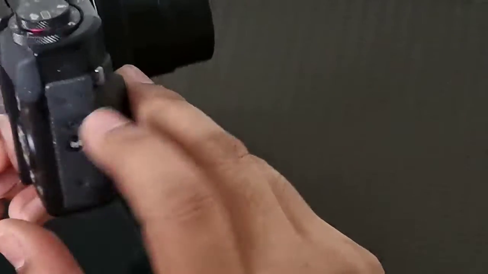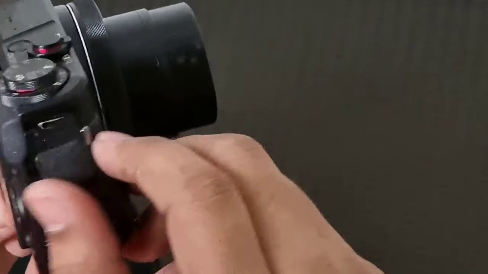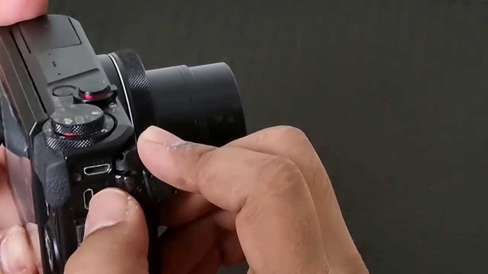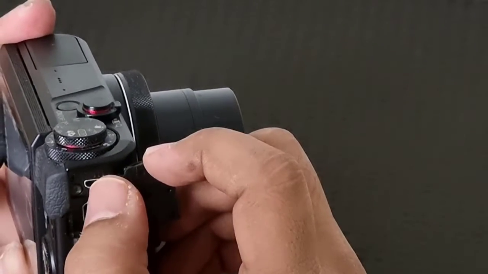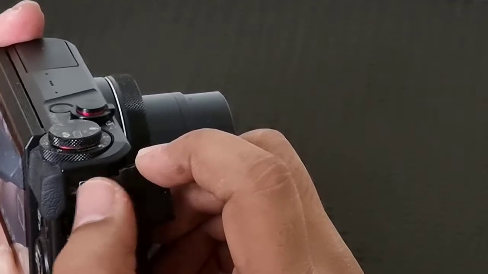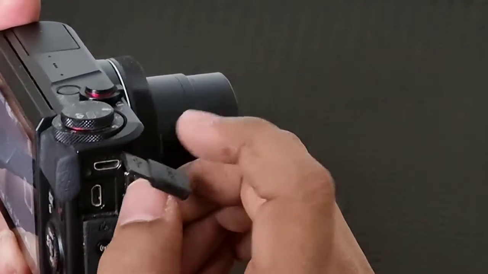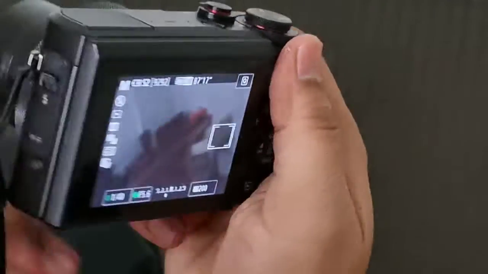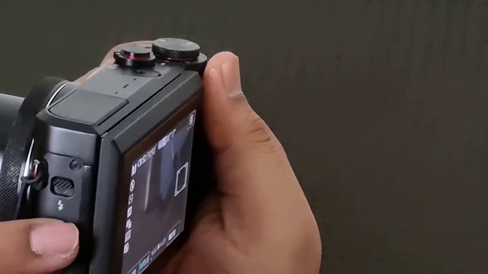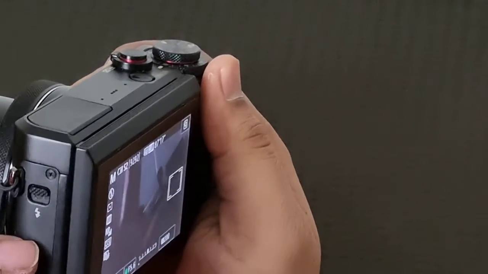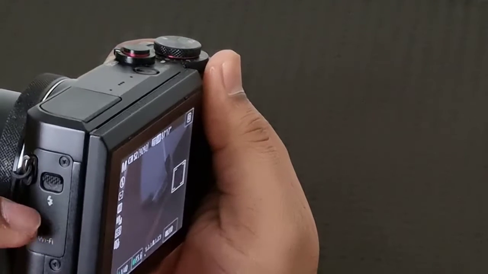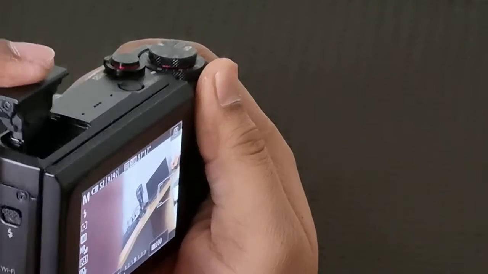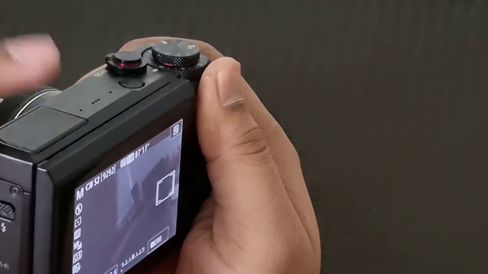Over here we have got this Wi-Fi symbol and HDMI ports and USB ports. If you want to connect the camera with the TV, you can use the HDMI port. This is the mini HDMI port and this is the USB. So you can connect to the USB port and then get all your photos into your laptop. Or here we have got this for the Wi-Fi, and over here we have got this flash button. If I push it down, flash will be open, and if you want to close it, just push it down.